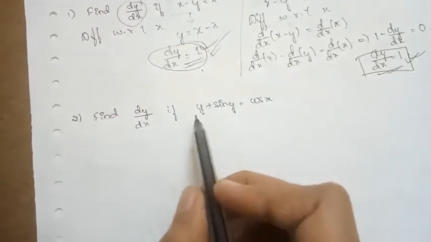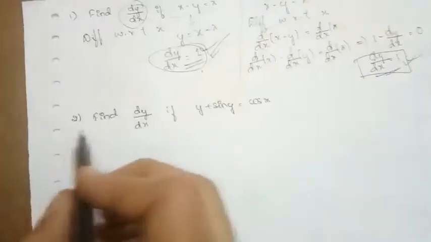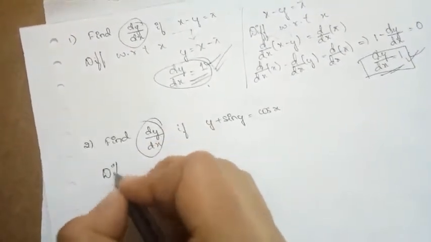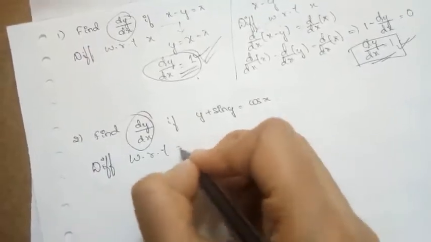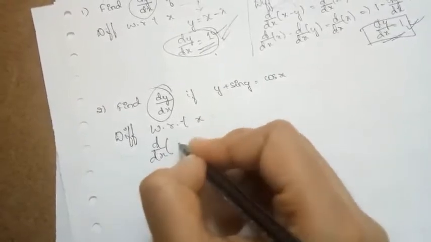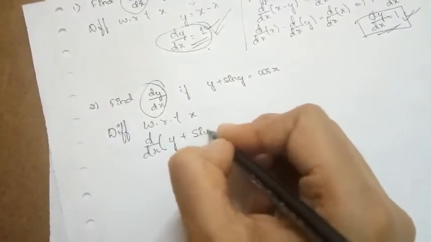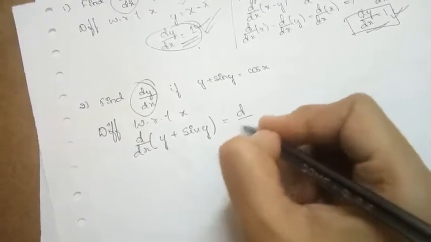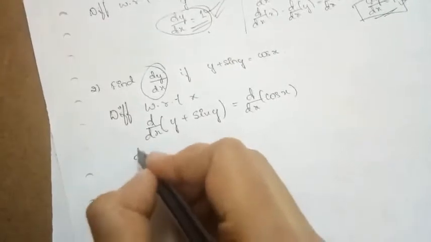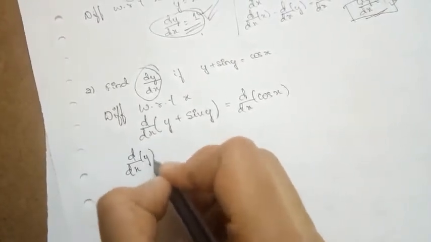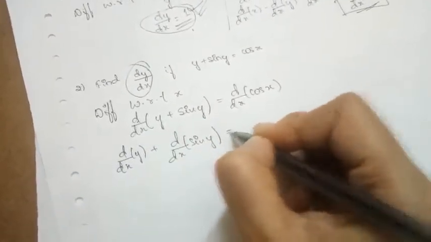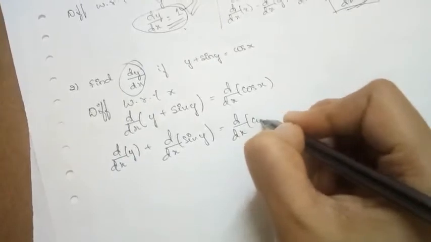So the next thing is they have given y plus sin y is equal to cos x. First we need to find dy by dx, so we are differentiating with respect to x. Differentiating with respect to x means what happens? d/dx of y plus sin y is equal to d/dx of cos x. Now d/dx of y plus d/dx of sin y, and here it is d/dx of cos x itself.